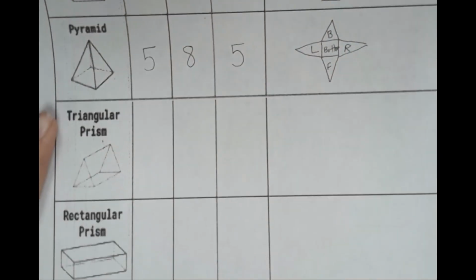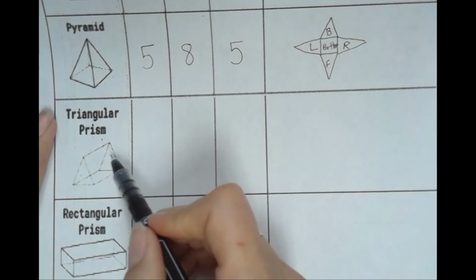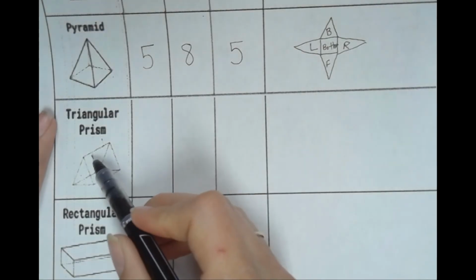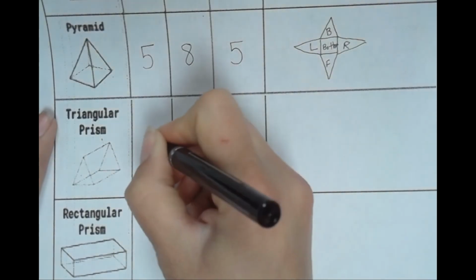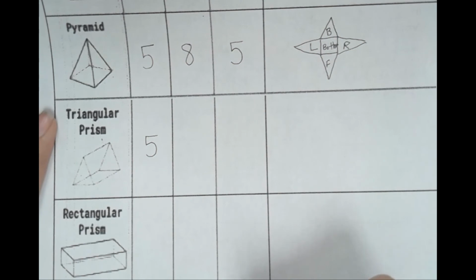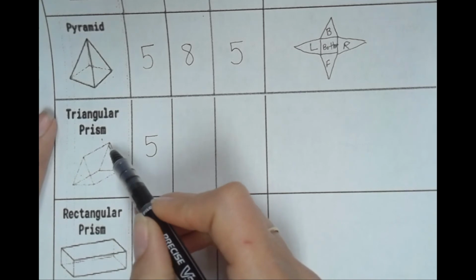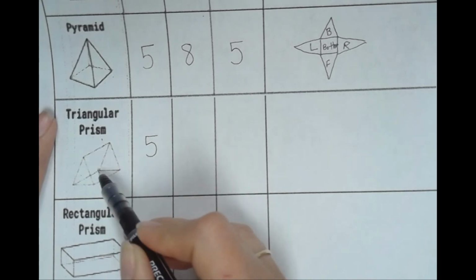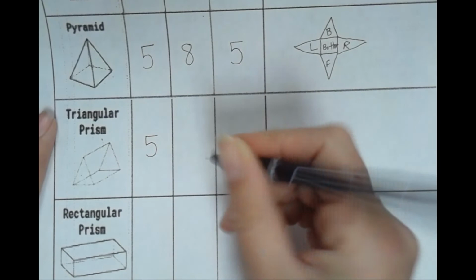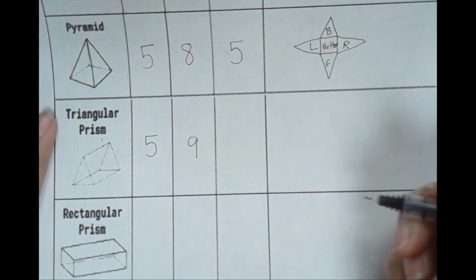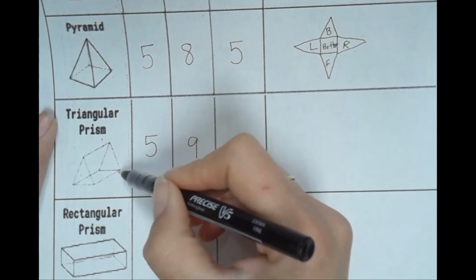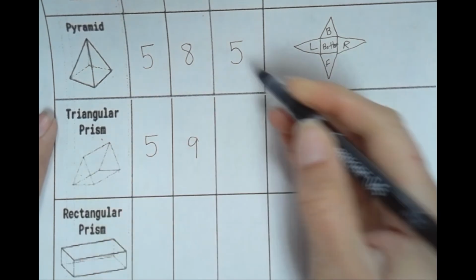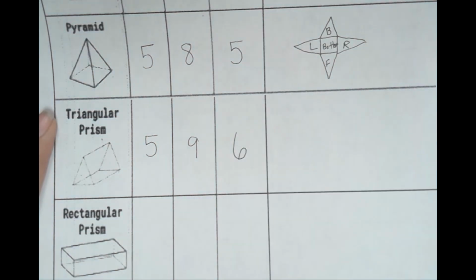Okay, we have a triangular prism here. Let's see. We have 2 bases and 3 lateral sides. So that would give us a total of 5 faces. How many edges do we have? 1, 2, 3, 4, 5, 6, 7, 8, and 9. So that gives me 9 edges. And then how many vertices? 1, 2, 3, 4, 5, 6. There are 6 vertices on this triangular prism.